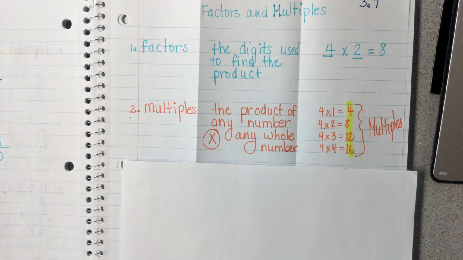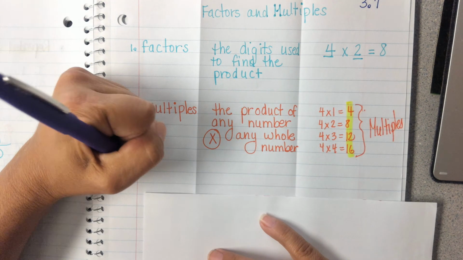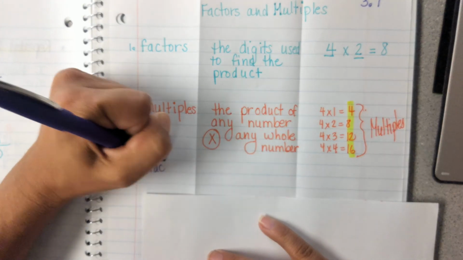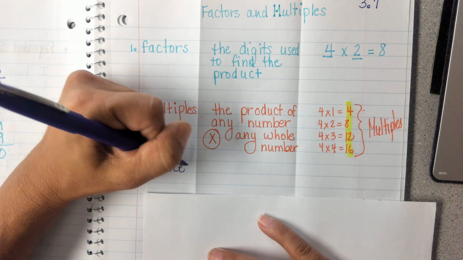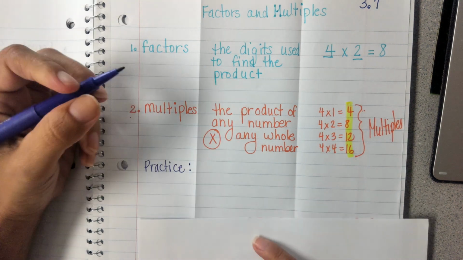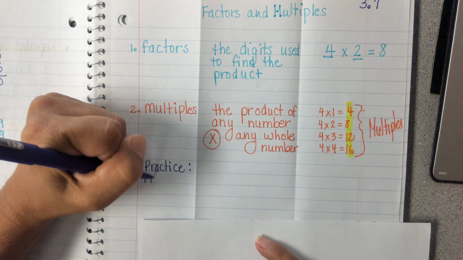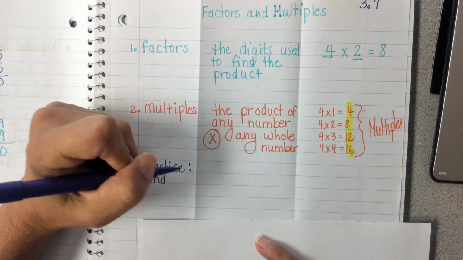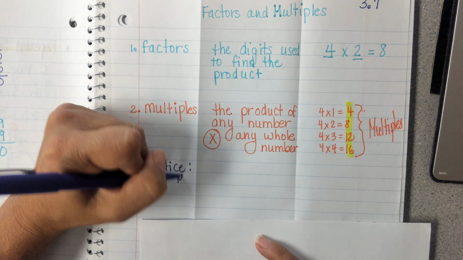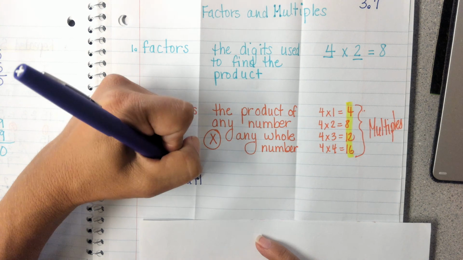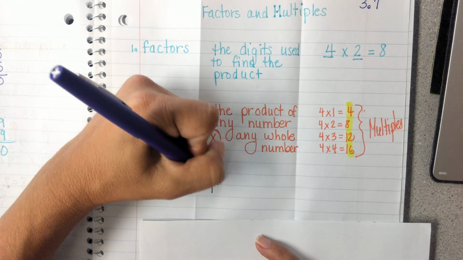Okay, you're going to get to practice. Here, I'll label it practice. Find the multiples of 2. So this is such easy practice for you. You can find 10 multiples of 2.